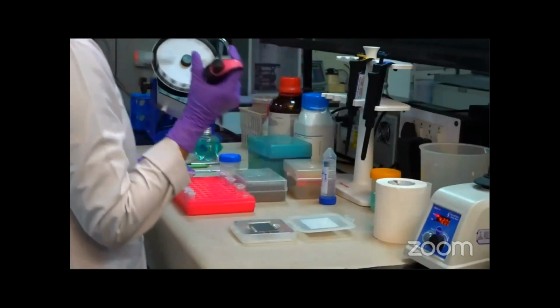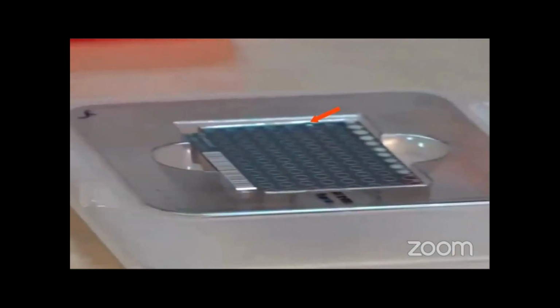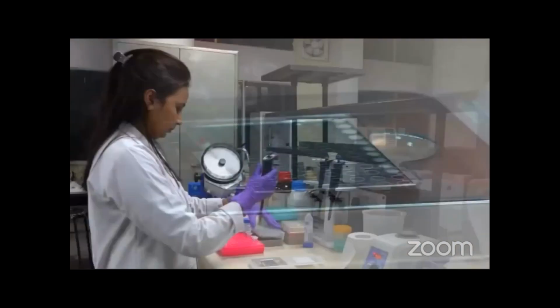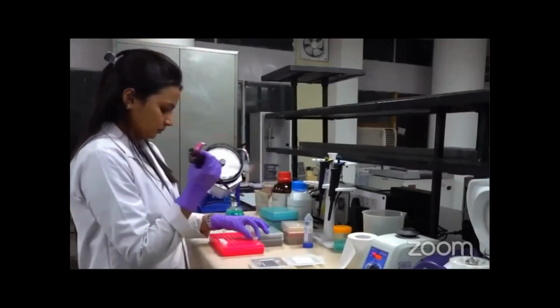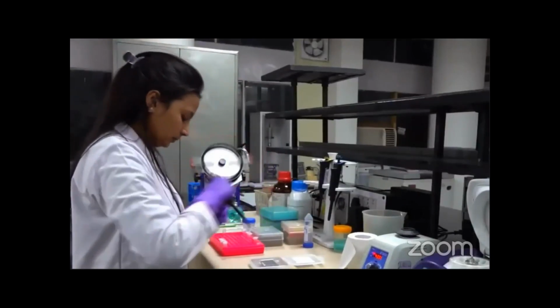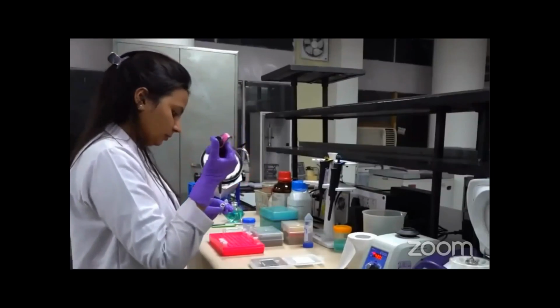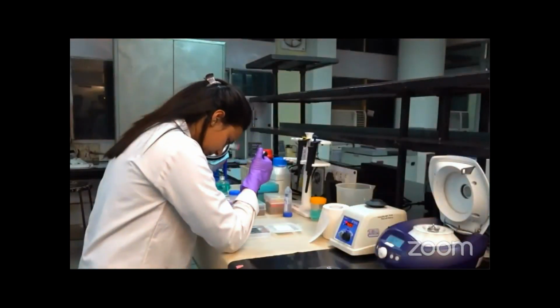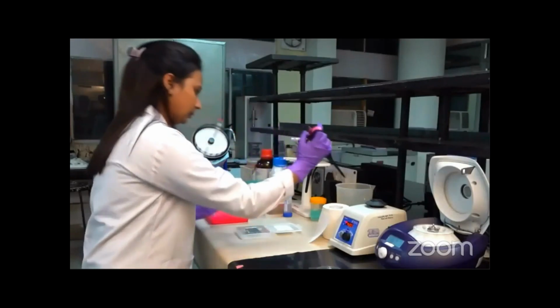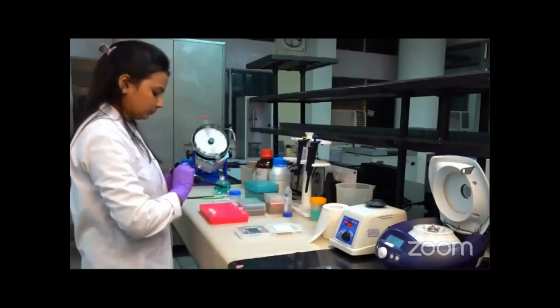Here is a spot close-up image on the MALDI plate. Now we add 1 microliter of formic acid on top of the dried yeast spot as standardized in our laboratory. Finally, we add 1 microliter of matrix on the dried spot before putting it into the MALDI machine for identification.